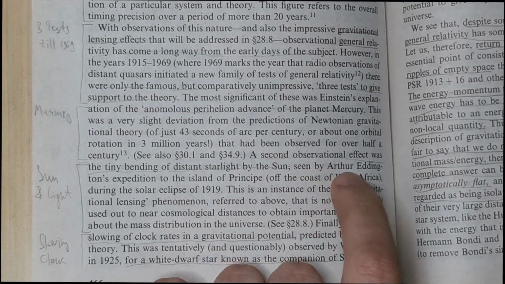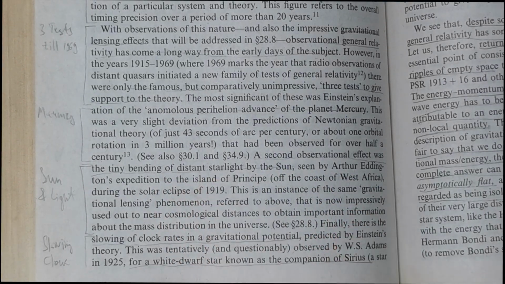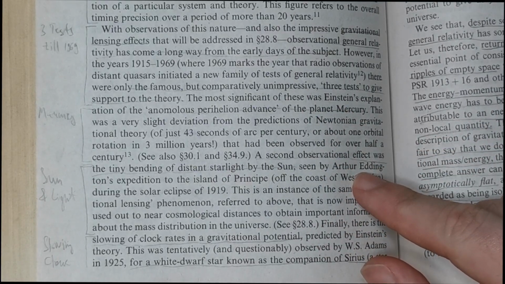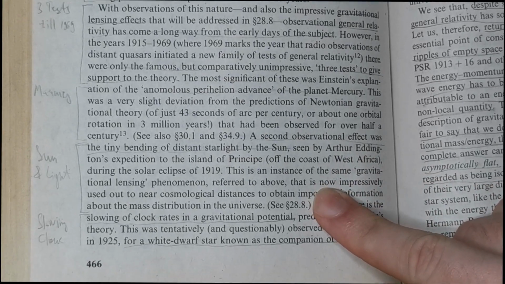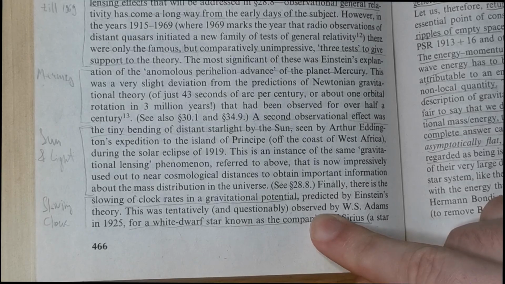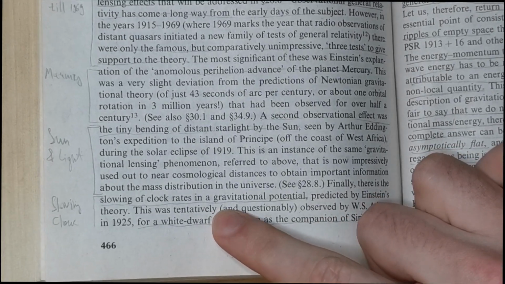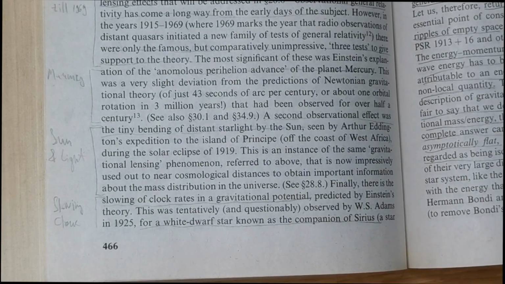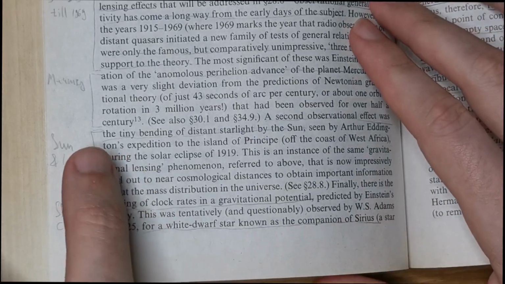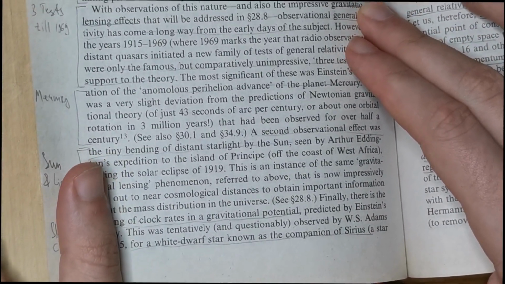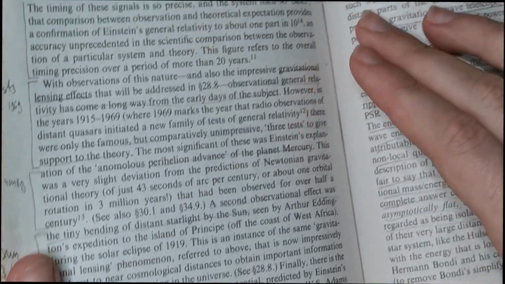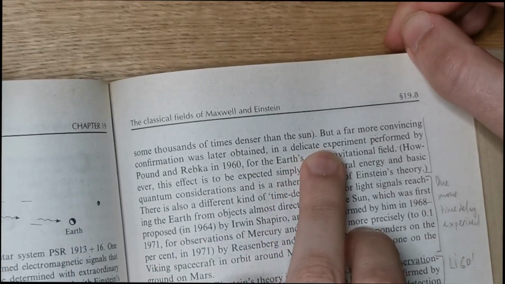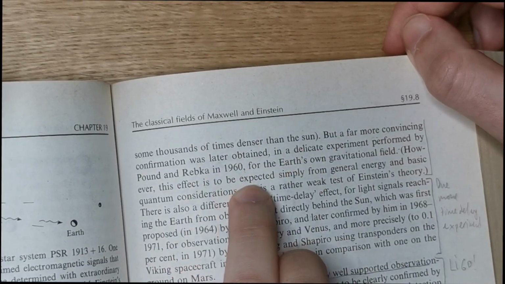A second observational effect was the tiny bending of distant starlight by the sun, and that's one of the first examples given in the Gravitation book. And one more thing is the slowing of clock rates in a gravitational potential predicted by Einstein's theory, and this was observed by Adams in 1925 for a white dwarf star known as the companion of Sirius. Okay, but a far more convincing confirmation was obtained later, in the 1960s.